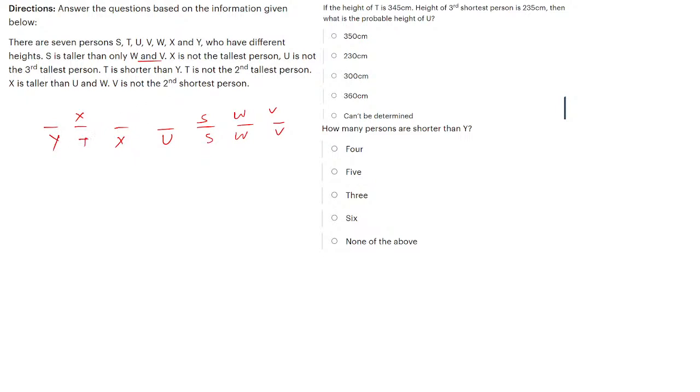Now again, U is not the third tallest person. U can't be here, right? So V is not the second shortest. Okay, this is done. T is not the second tallest person, but T is coming here. That is not the case. So T is here, and X is taller than U and W. Here and here it is. Understood? Right.